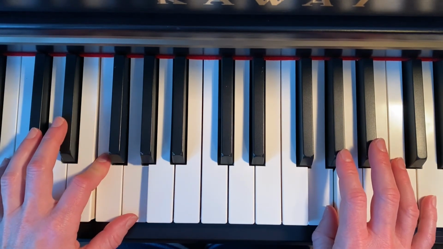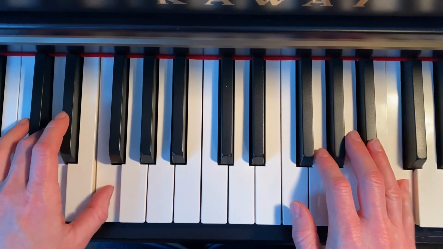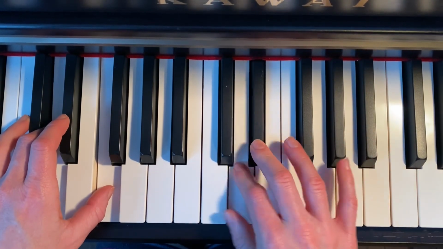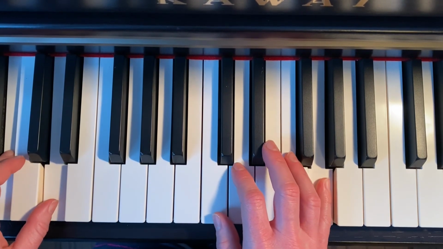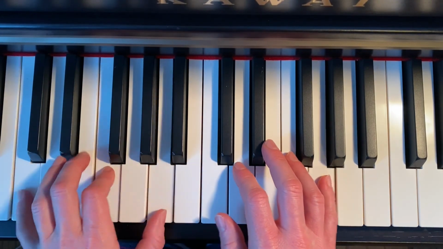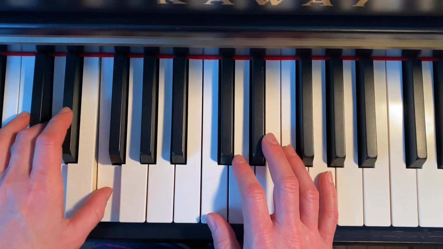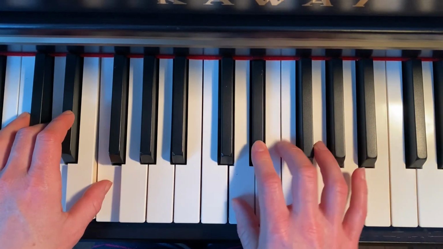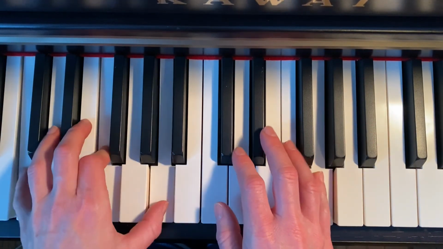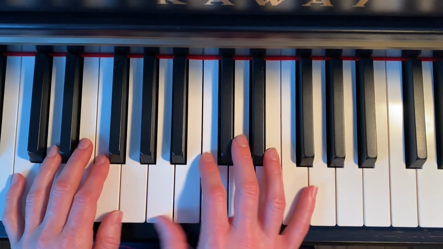This is where it gets a little tricky. You could do that too. Anyways, I added in a little B chord. Okay, but here comes the first part again.